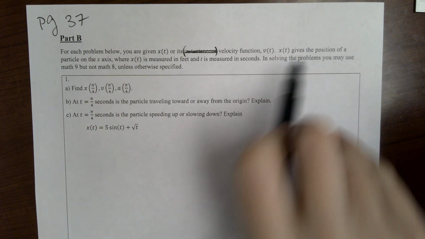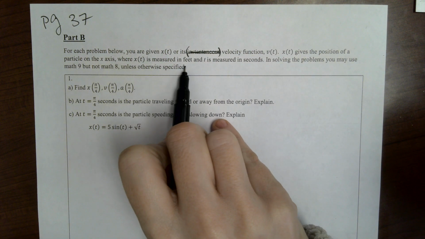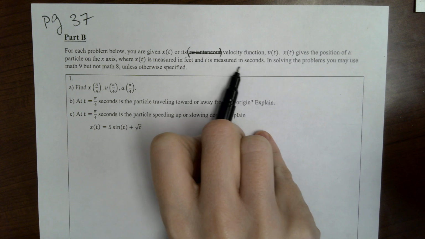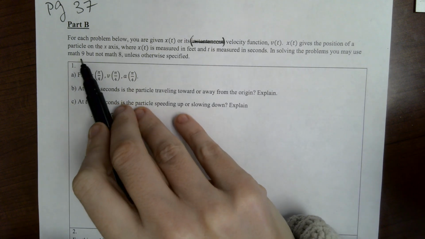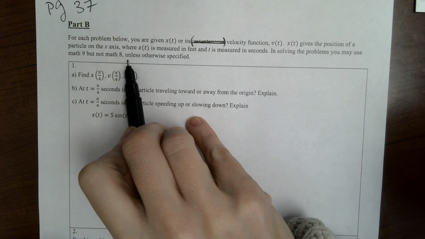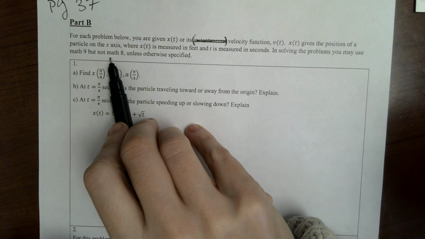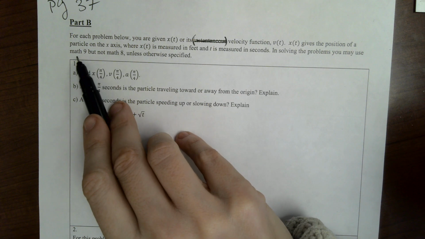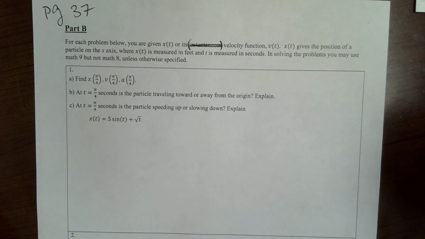x of t gives the position of a particle on the x-axis, where x of t is measured in feet and t is measured in seconds. In solving the problems, you may use Math 9 but not Math 8 unless otherwise specified. So Math 8 means that derivatives we've got to do by hand, but integrals we still don't know how to do by hand, so we have to use Math 9.